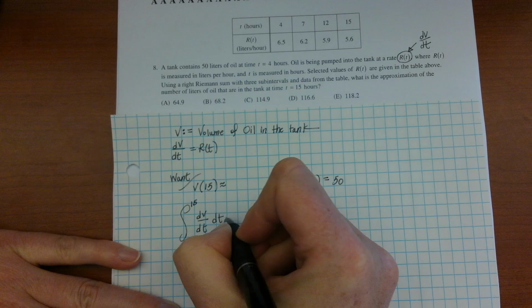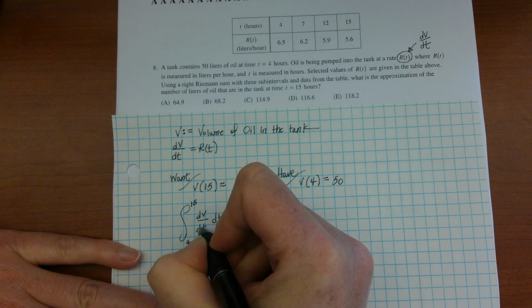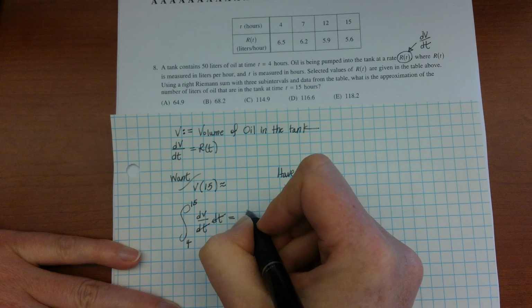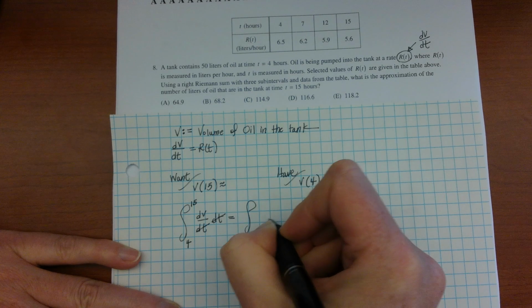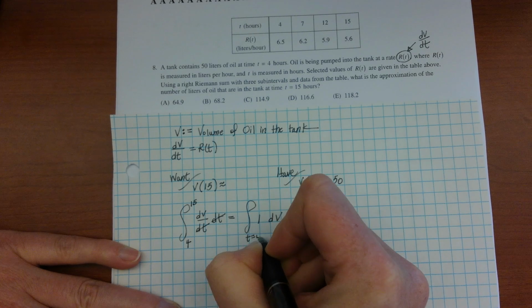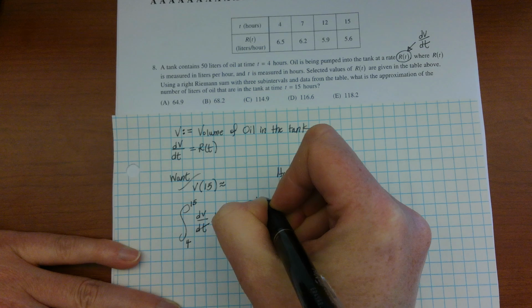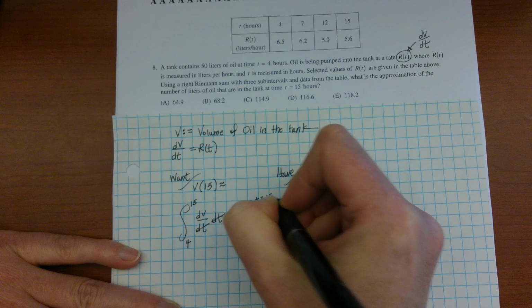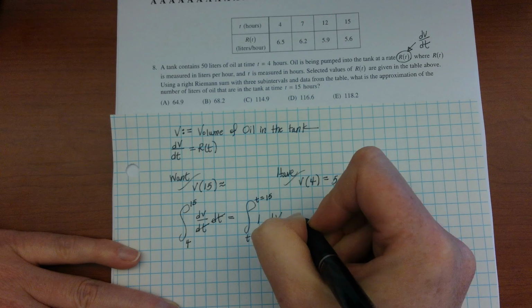And then the next step, it's up to you if you want to show it, but you could simply cancel the dt's out and you end up with the integral of 1 with respect to V. And then your bounds are t equals 4 and t equals 15. I'm saying t equals because otherwise it would kind of be assumed that they're V values. I hope that makes sense.